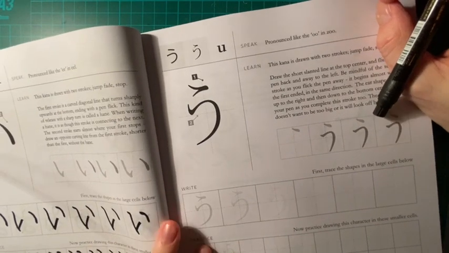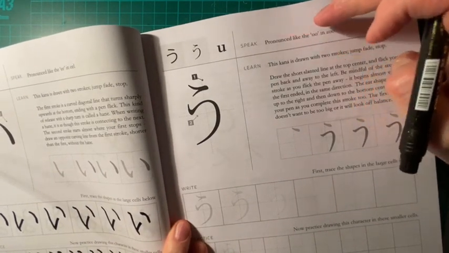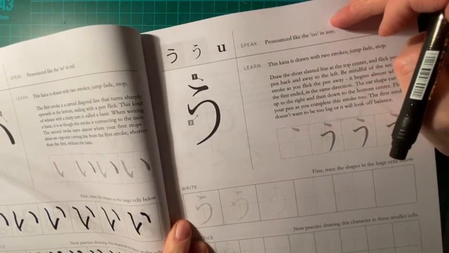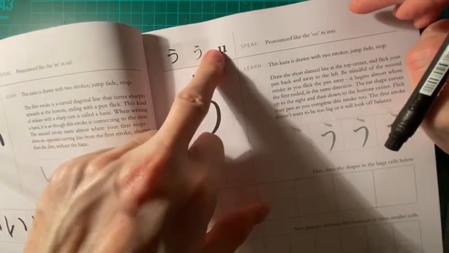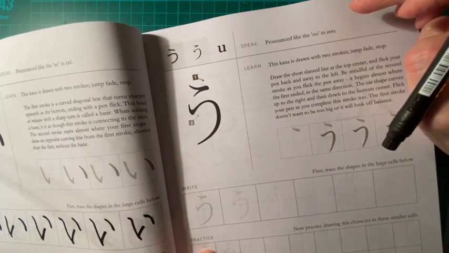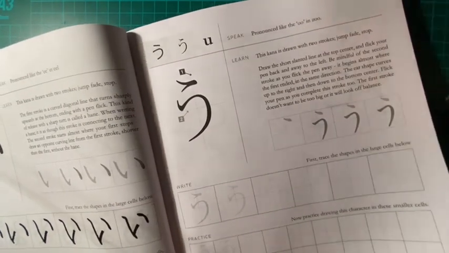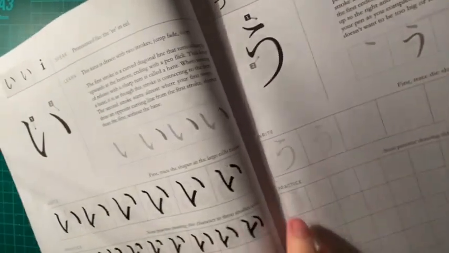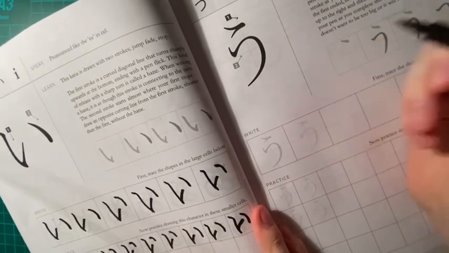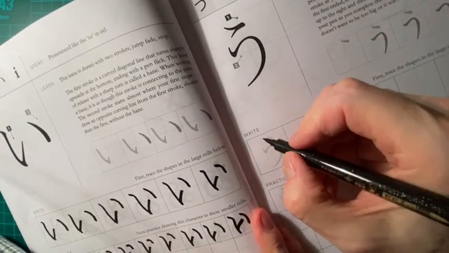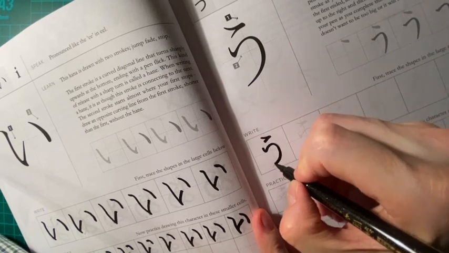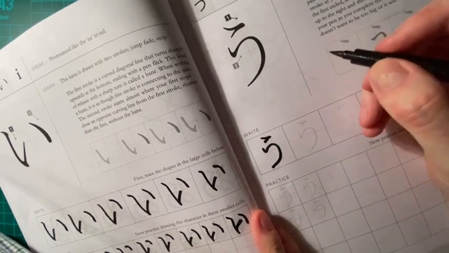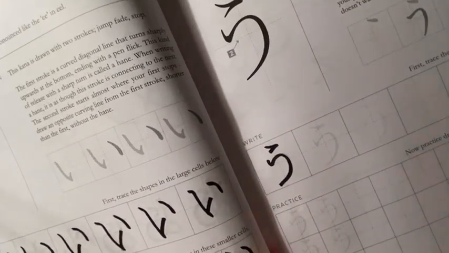Let's try this one. This is u, pronounced like the oo in zoo. So this is an oo sound, an oo for you. Okay, we have two strokes. Wow, this is two strokes. Okay, can you see? Try a bit closer.